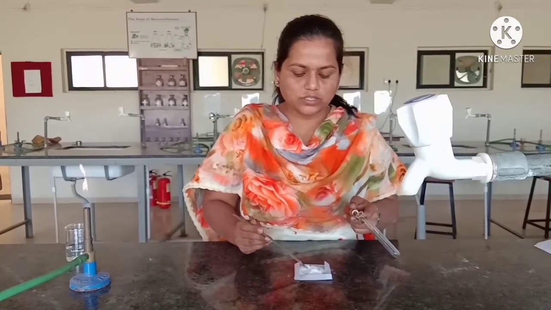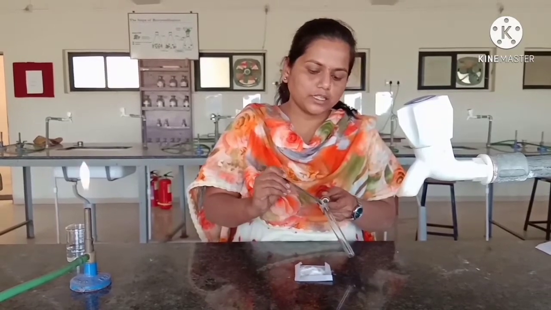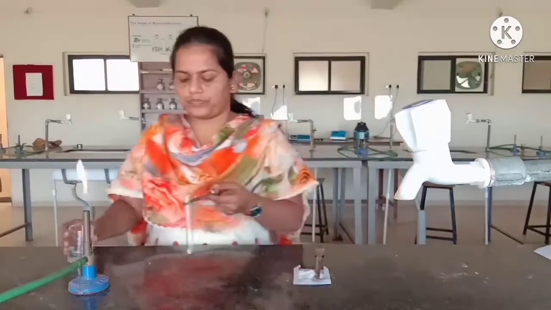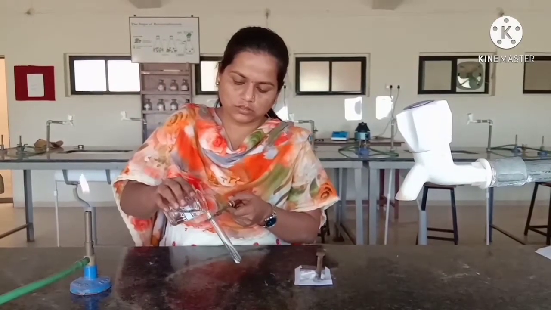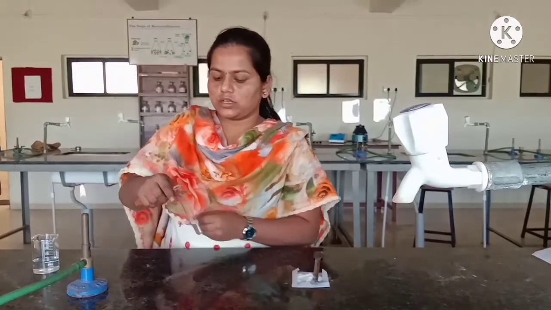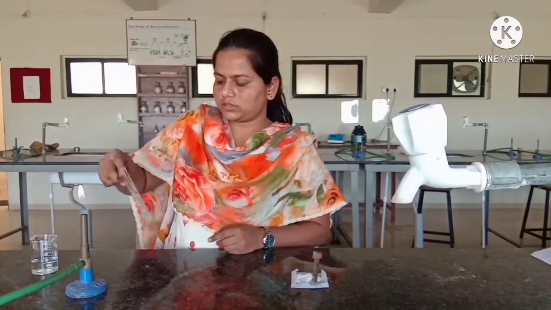Now let's find the solubility of boric acid in boiling water. Add water and just allow it to heat.